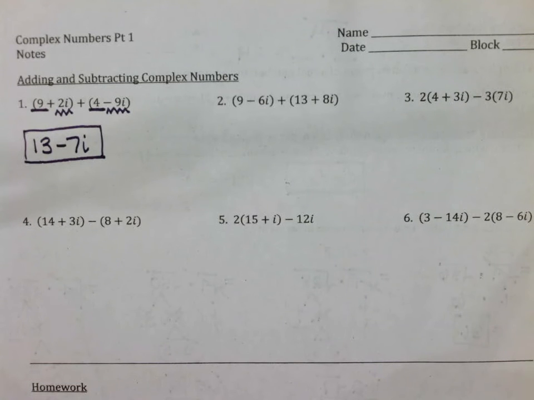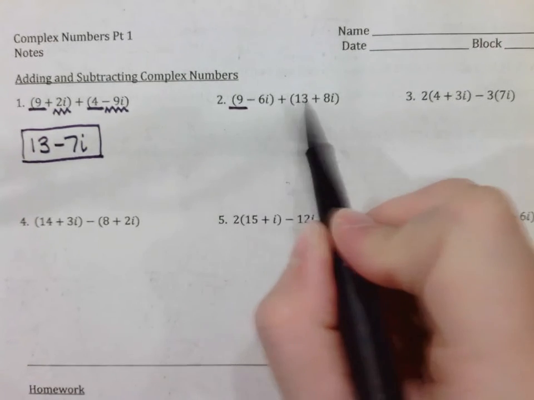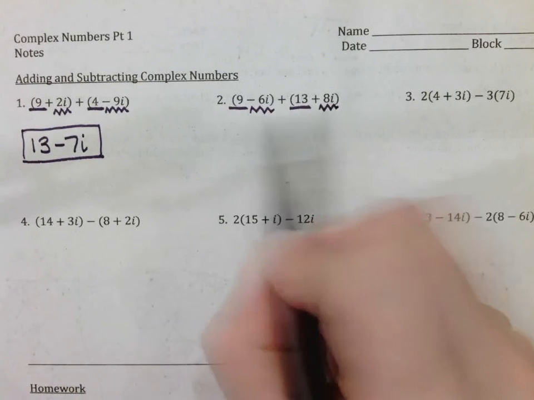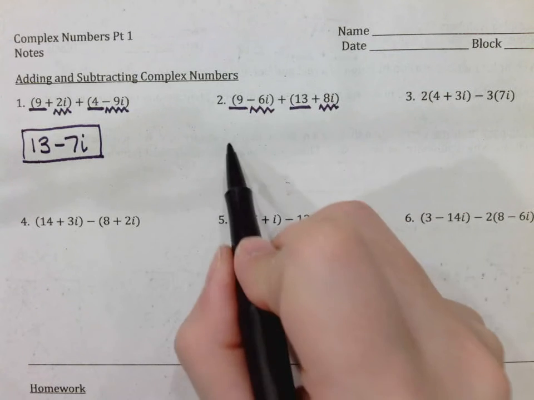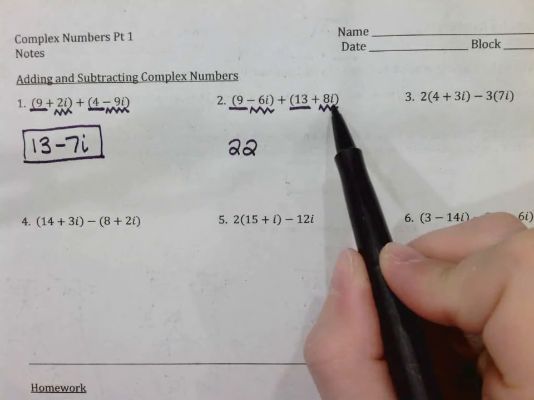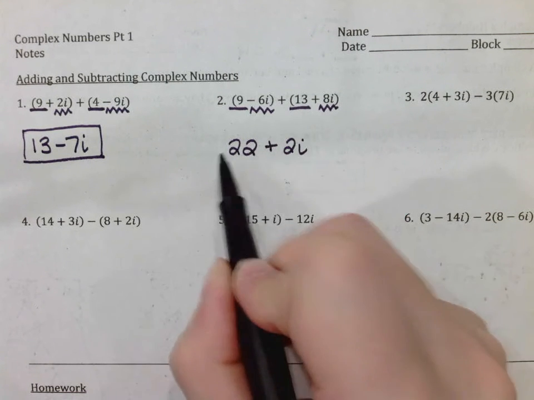Starting kind of easy. Same deal with number 2. We'll combine our like terms. 9 plus 13 gives me 22. -6i plus 8i gives me +2i.